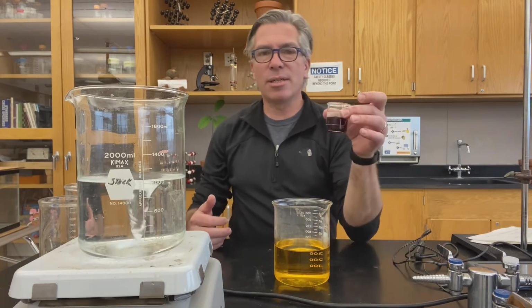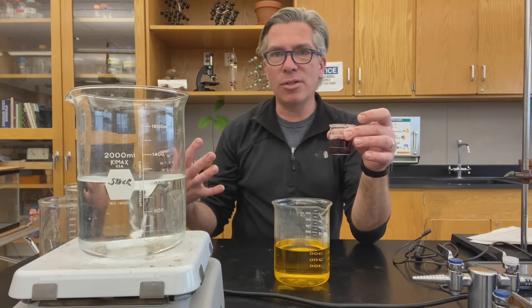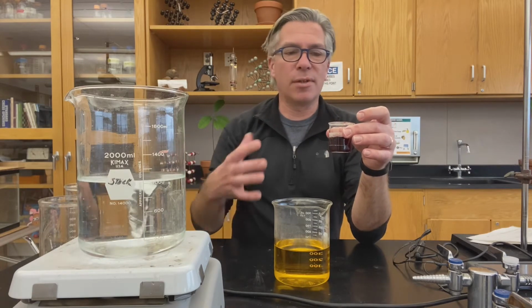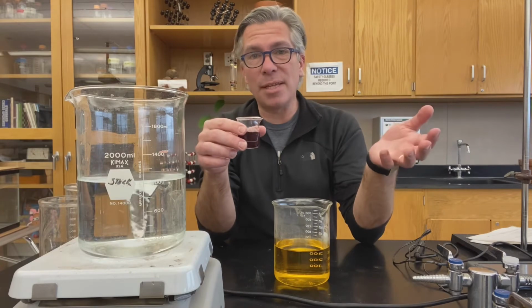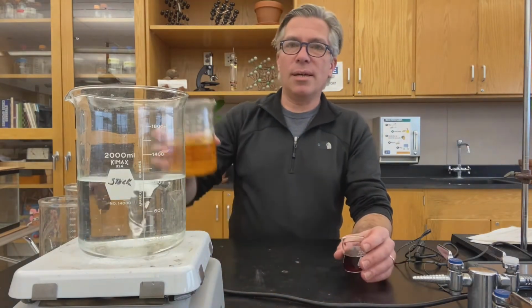This tiny beaker here contains a solution called ferroin. And it contains a little bit of iron 2 sulfate, as well as a fun chemical with a fun name called 1,10-phenanthroline. All right, so these two are gonna go in, and let's see what happens.